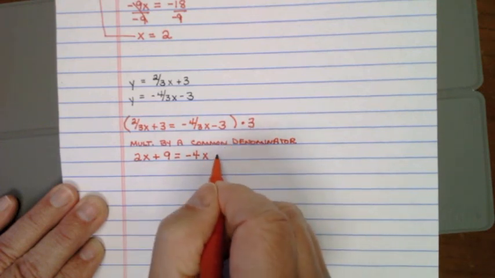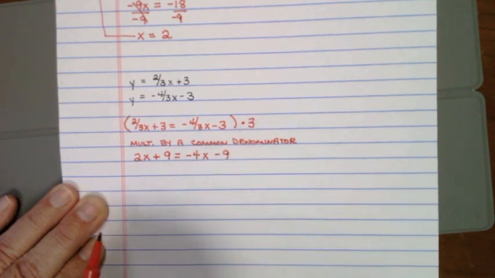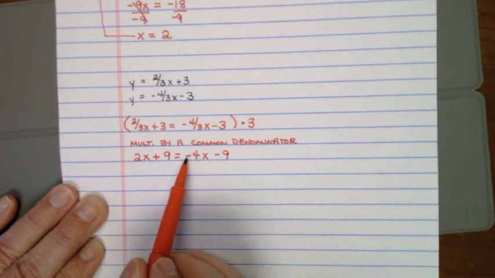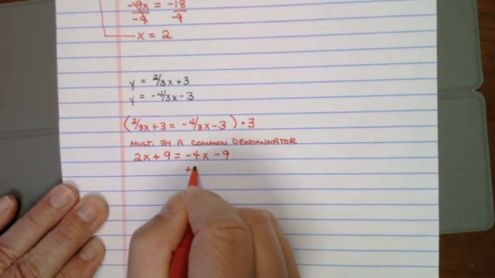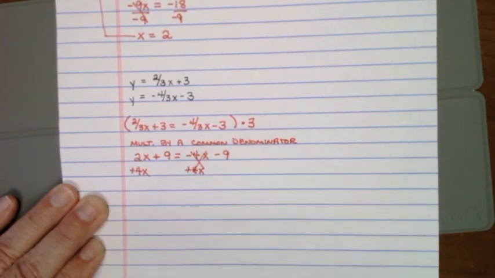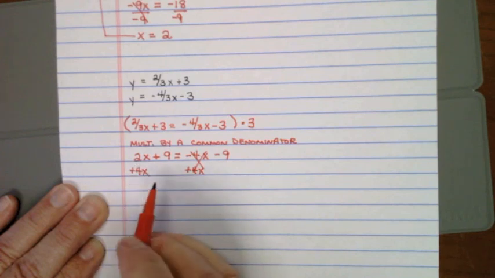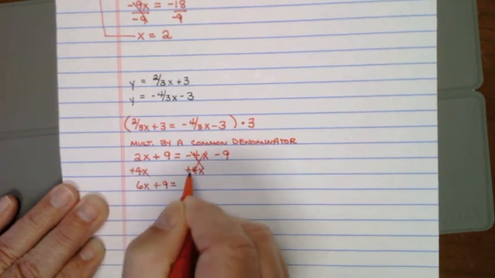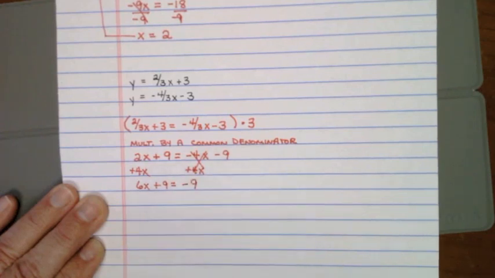3 times negative 3 is negative 9. Now I simply need to solve this equation. Which variable is in the wrong spot? This one right here. Get rid of this by doing the opposite of negative 4x, positive 4x. That will eliminate that x from that side. 2x plus 4x equals 6x. Bring down plus 9 is equal to negative 9.